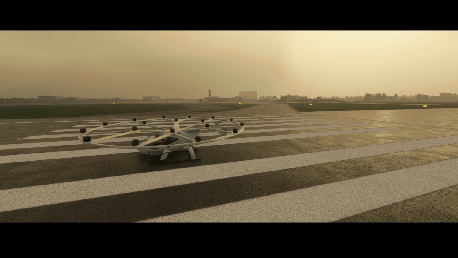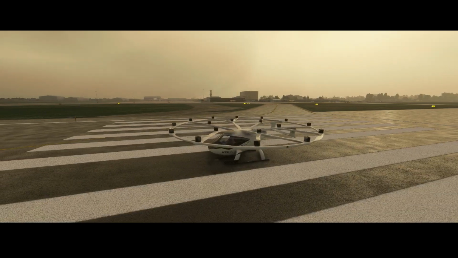Welcome to this new how-to. In this how-to we're going to look at how you can manually program a flight in the Volocity. Let's go inside the aircraft.